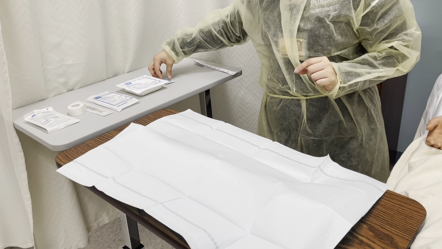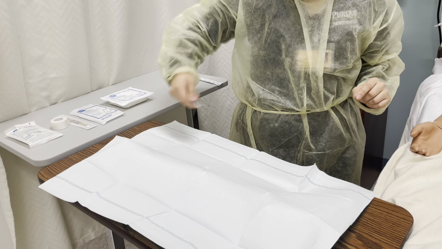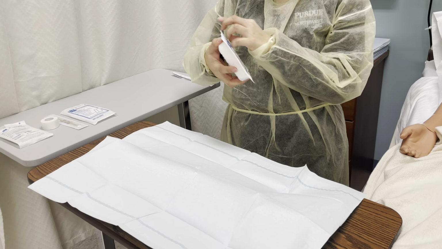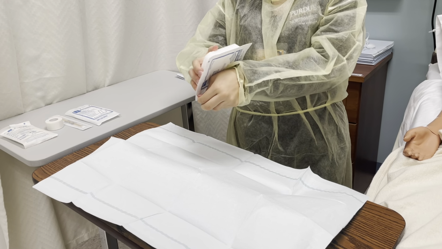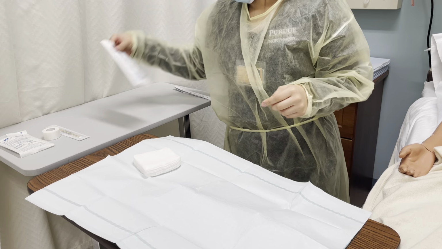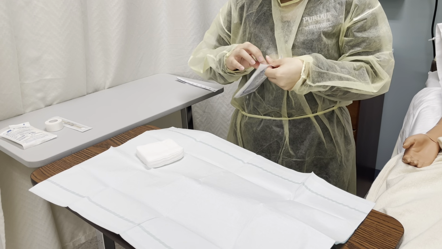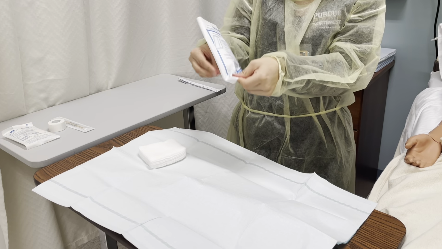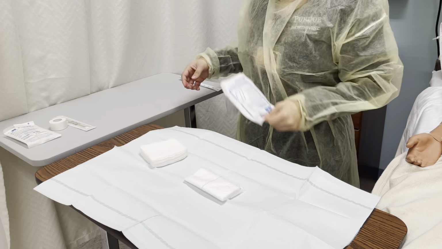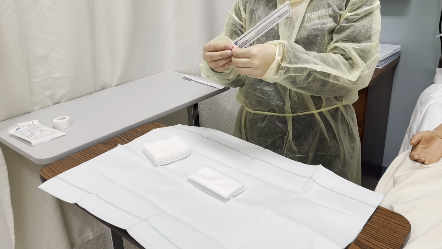Okay, now I'm going to go ahead and get my ointment, open it up, squirt some on there. I'm going to get my gauze, again opening it up away from me and letting it drop onto my sterile field. Now getting my abdominal pad, again opening it away from me, letting it drop onto the sterile field. There we go. Letting these Q-tips drop onto my sterile field.